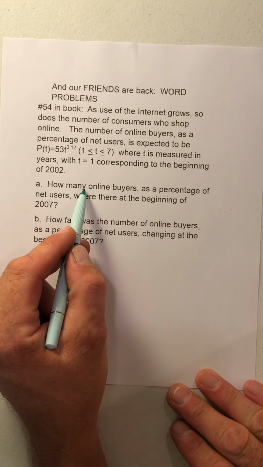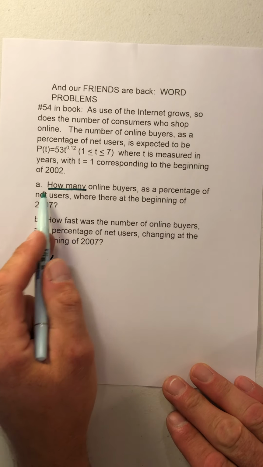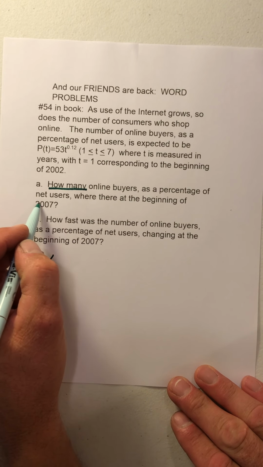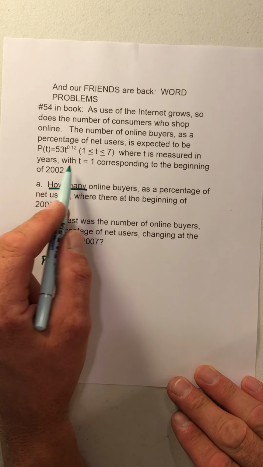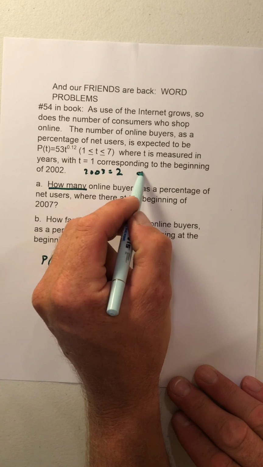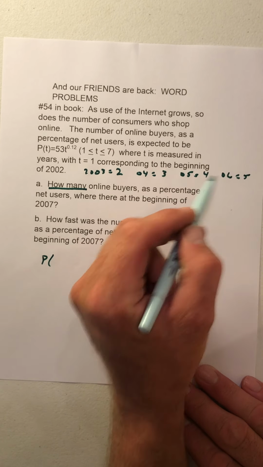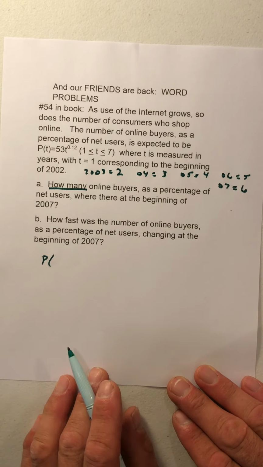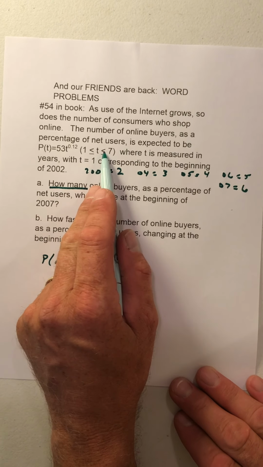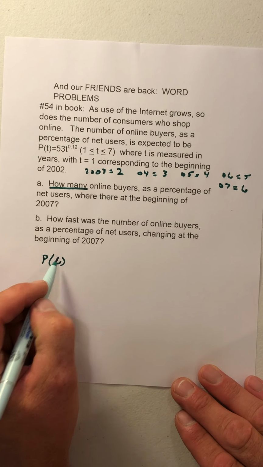So how many? That's the biggest thing I want you to see in part A, how many. To figure out how many, we're going back to the original function. We're going to go to P of t. And in this case, we want 2007. Well, if the beginning of 2002 was t equals 1, then that makes 2003 year 2. 2004 was 3, 2005 would be 4, 2006 would be 5, and 2007 would be year 6. So that's well within the values of our domain, I should say, so we don't mix up domain and range, huh?